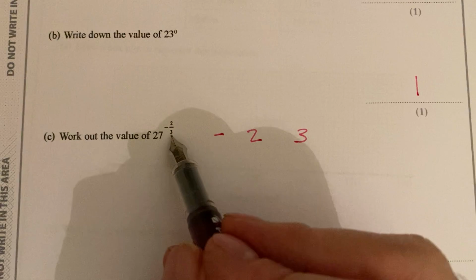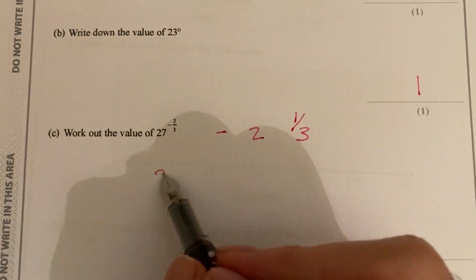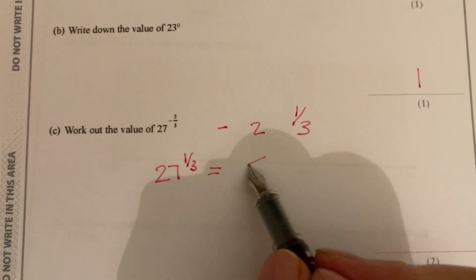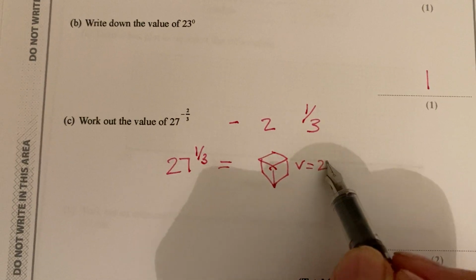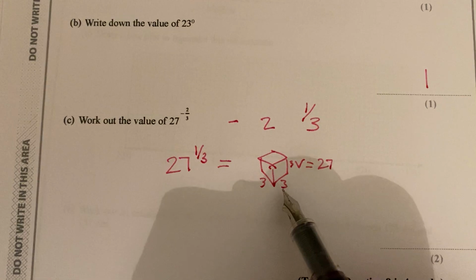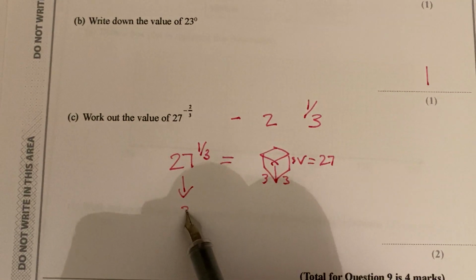First thing I'm going to do is deal with the third, because that's actually a third. And so 27 to the third, which is the cube root. So imagine you've got a cube, like a sugar cube or whatever. Volume equals 27, but all the sides are the same, and it'll be 3, 3, 3. 3 times 3 times 3 is 27. So I know that is 3.